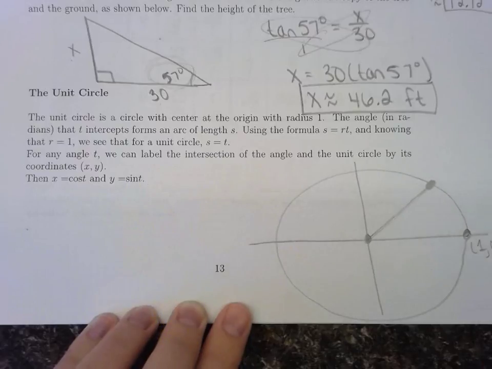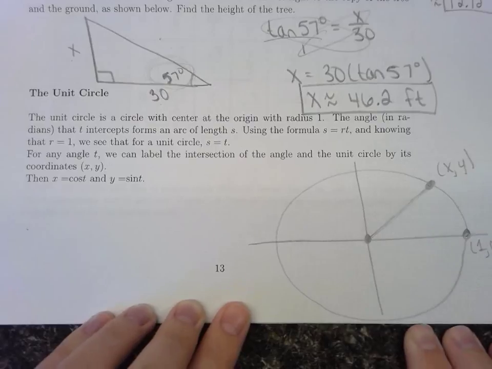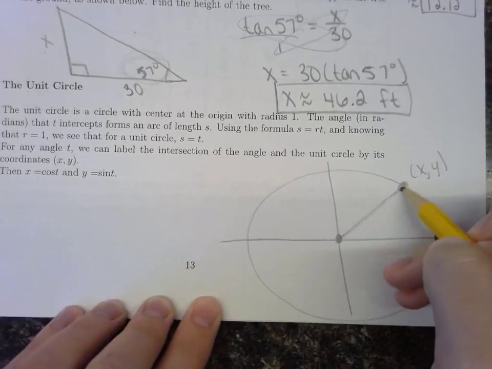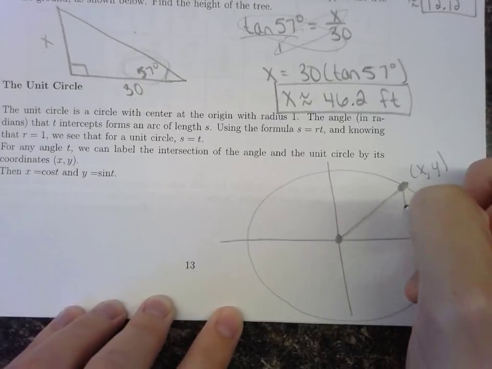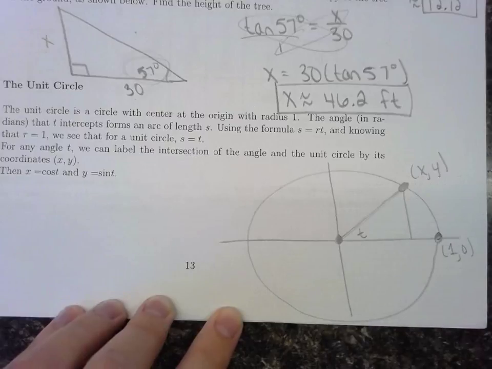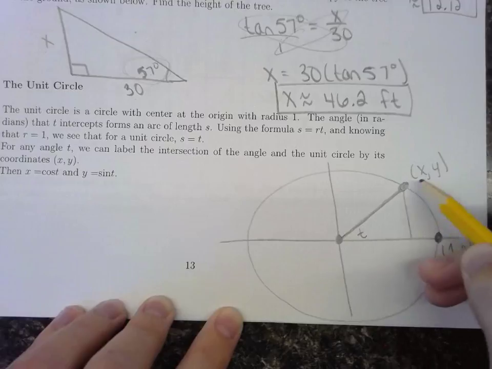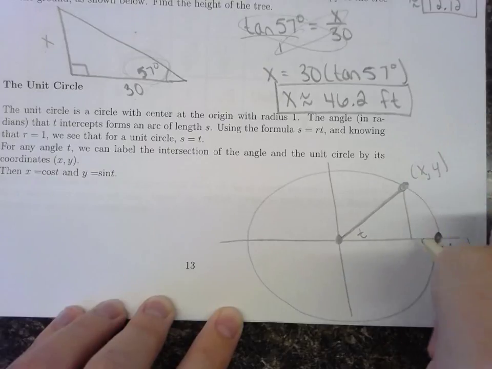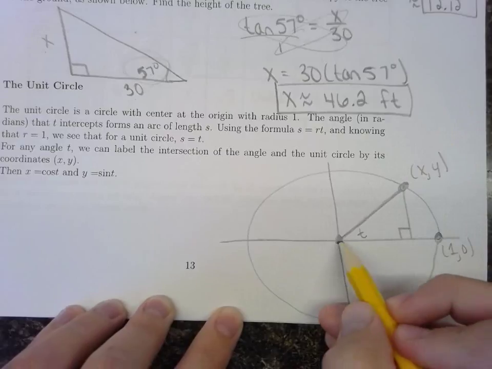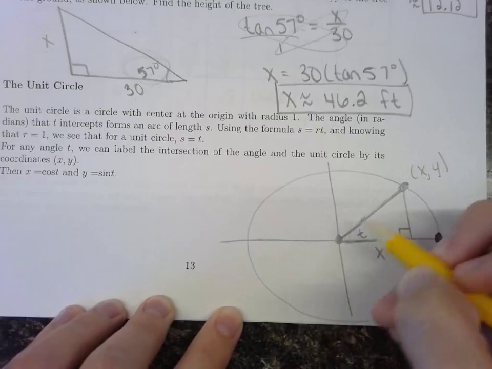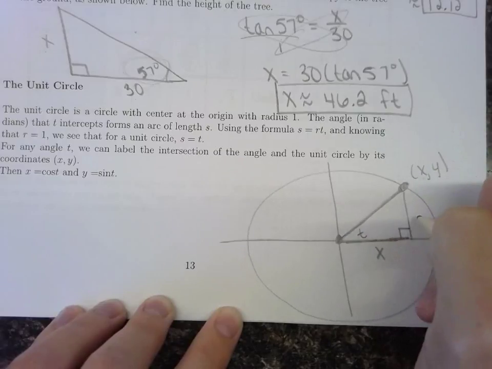Okay, so let's just go ahead and draw a picture. This is XY here, so I want to make sure you understand that. This is any point. I just randomly chose this angle. Drop this down. We chose a random angle T. When you extend it and find the intersection with the circle, you have just a random point XY. When you drop this down, this makes a right angle. This length here is X, because you go over X, up Y. So this here would be Y.